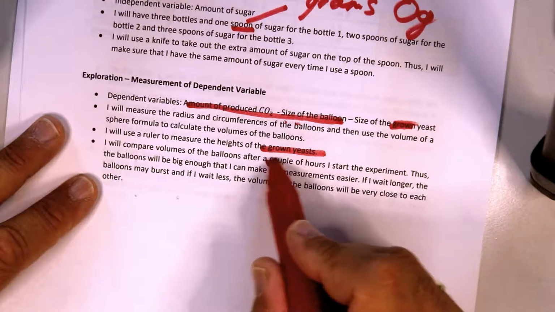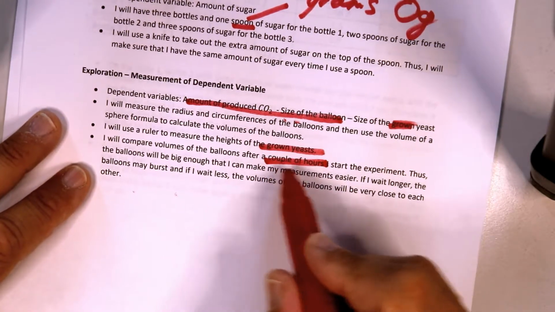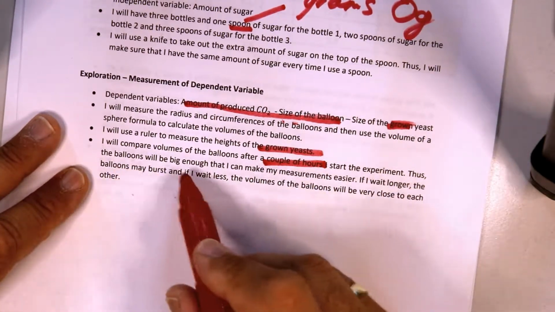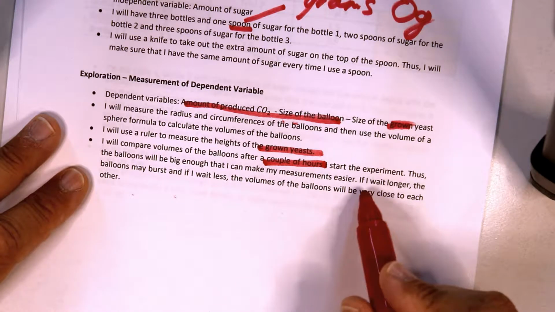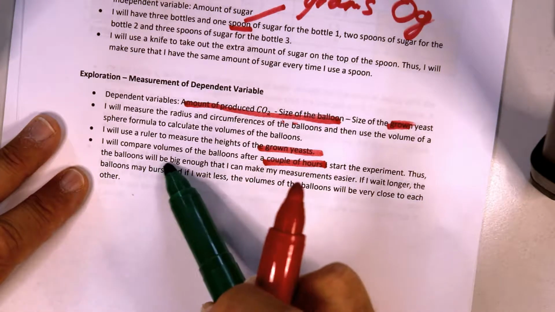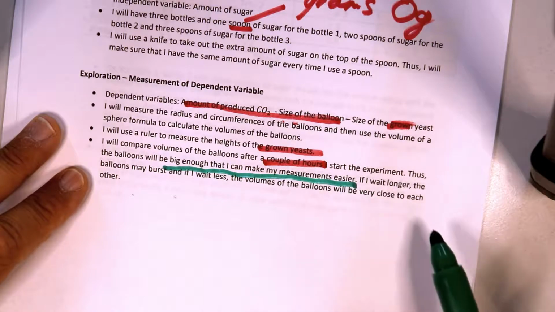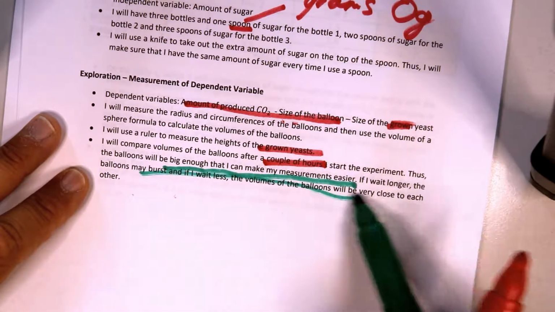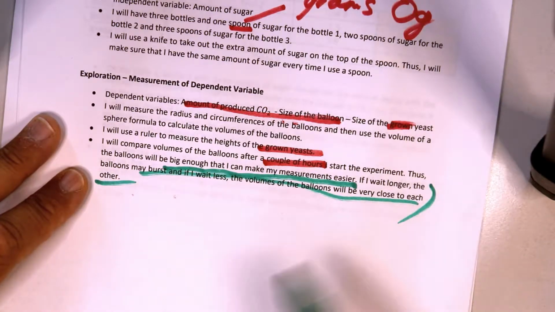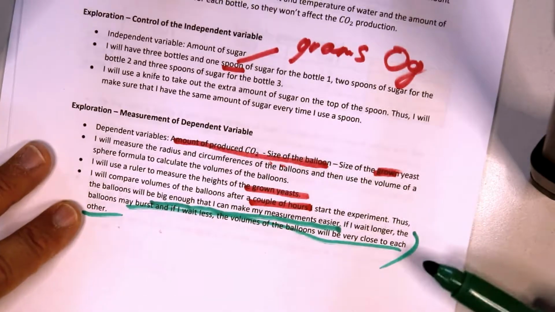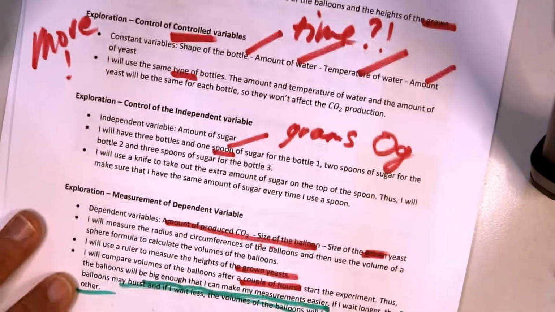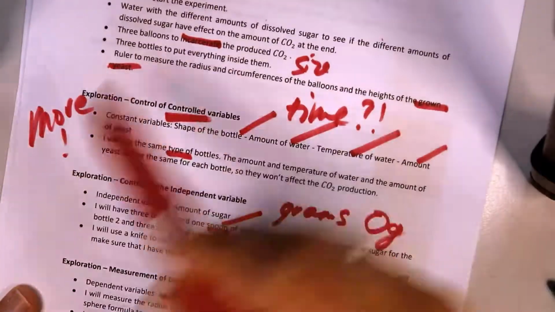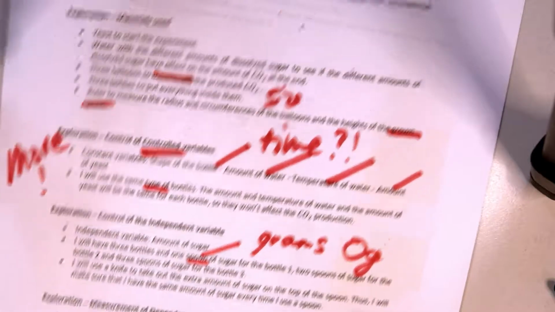That is the lab problem with the control of variables. How many hours? To start the experiment so that the balloon will be big enough. Okay, there's a justification, which is fine. If I wait longer, the balloons may burst, and if I wait less, I think that's okay. That's a justification, which is good. But I want to have this type of justification also for the other things. So there is really more to be written here.